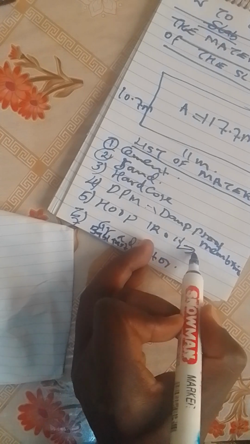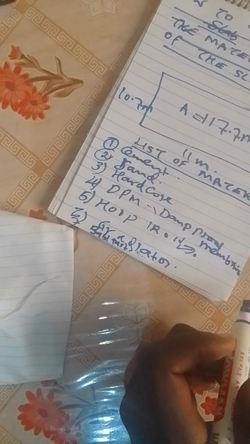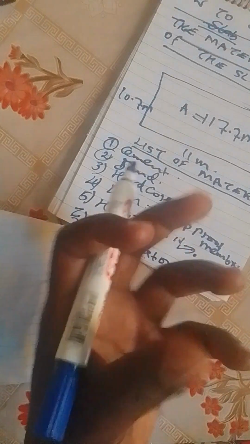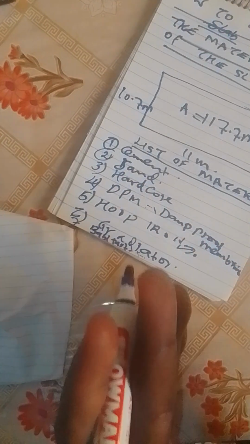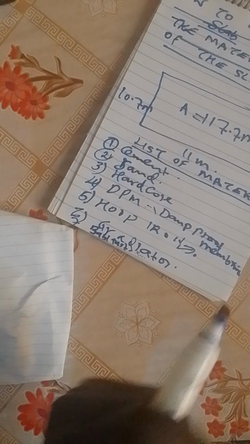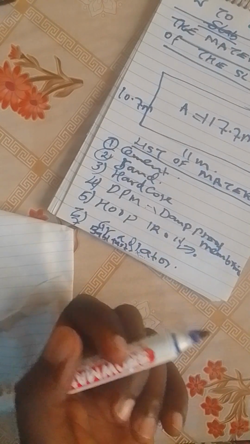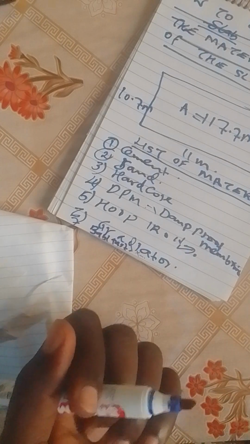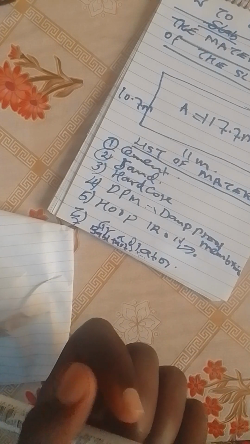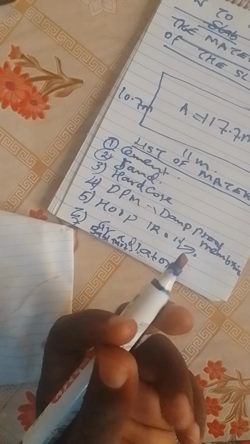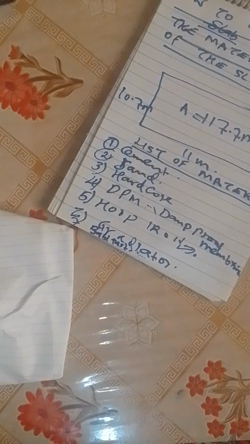The next is the hoop iron. The role of the hoop iron is to protect your building floor from horizontal forces. It is made of steel, so it will help not to break and will prevent your floor from horizontal forces. And the hardcore ensures proper support for the foundation, prevents settling or shifting of the structure, and helps in maintaining structural integrity over time.